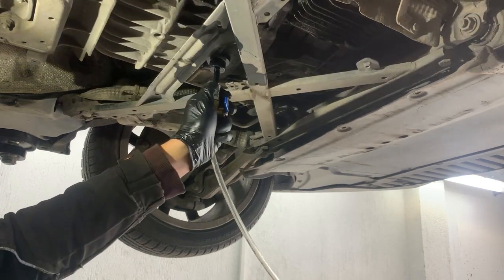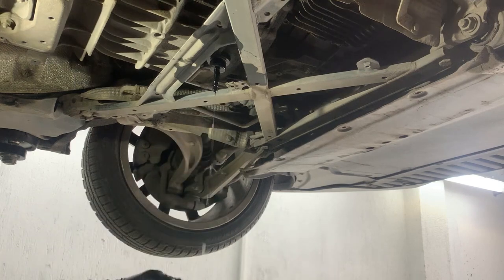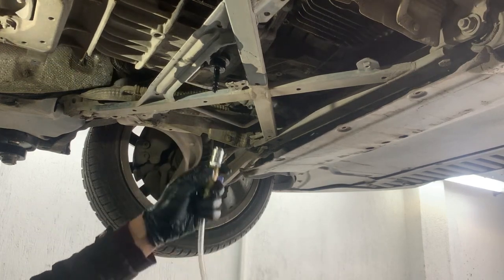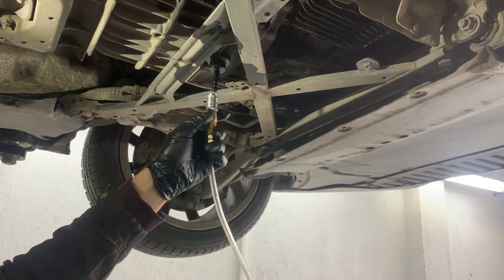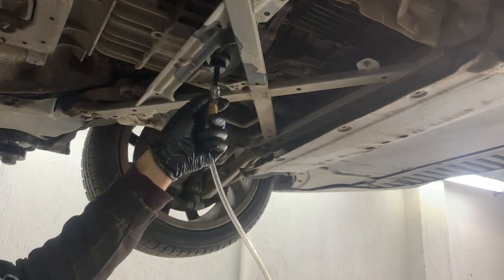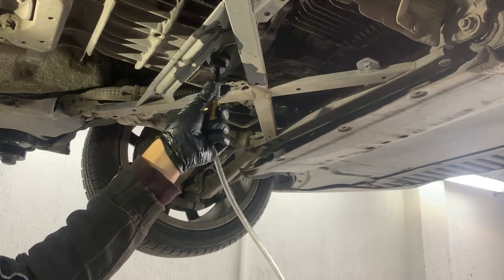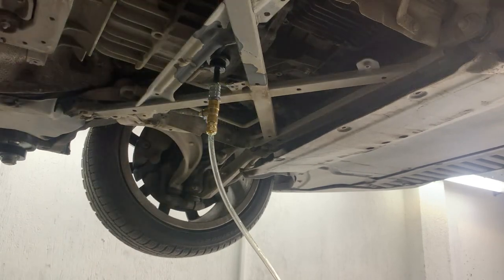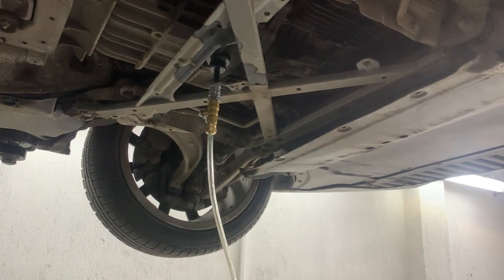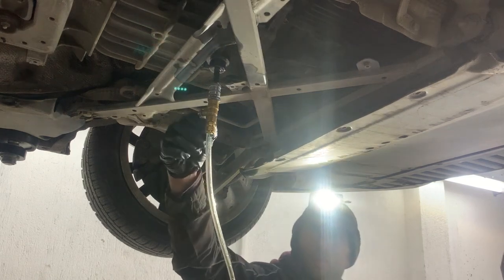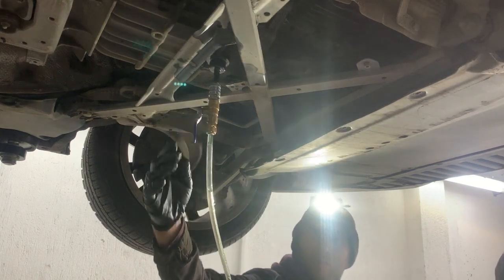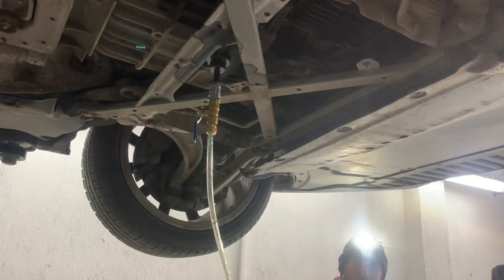So now we remove this pipe to see if there is any fluid coming out. There is no fluid coming out, so that means we need to fill in more fluid. I'm going to put 1 more liter in the transmission. That will make it a total of 7 liters. We'll see what happens afterwards.